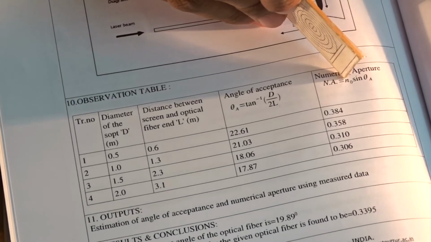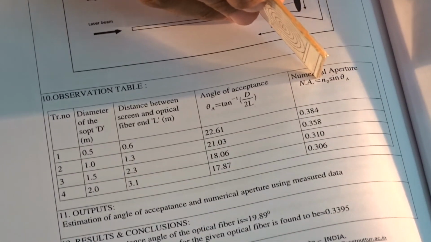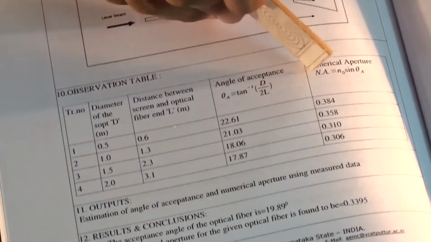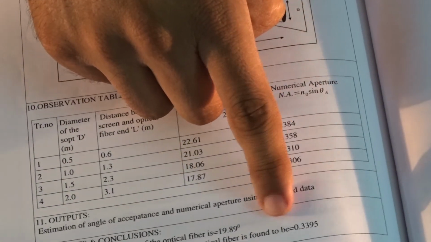Numerical aperture is n naught into sin theta A. N naught is 1 because the surrounding medium is air. Theta A is the input from this column. So I will compute this. When I take the average, I am going to get the average numerical aperture. That is the numerical aperture which I am going to get. So numerical aperture is the average of all these readings.